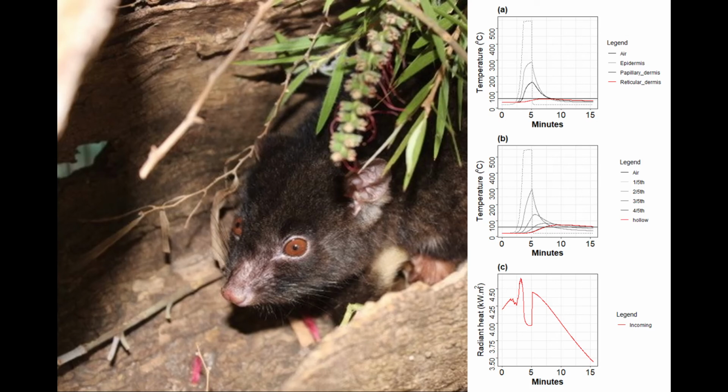So heating of the animals is occurring by the convective heat flux that happens as the flame passes beneath the hollow. The radiant heat flux is actually lowest at that point, because to get a large radiant heat flux you need a large face of a flame, which tends to happen when the flame is either side of the hollow. So you can see that radiant heat flux decreasing as the flame moves away.